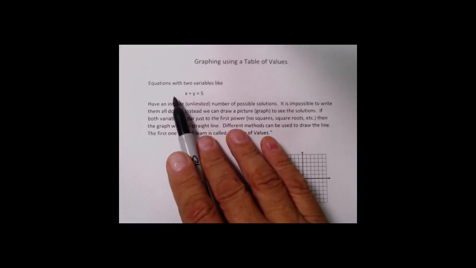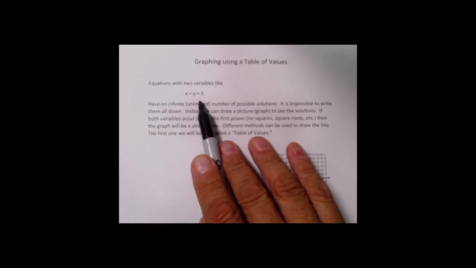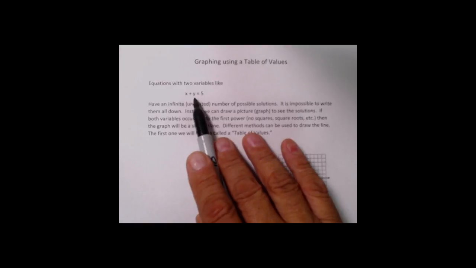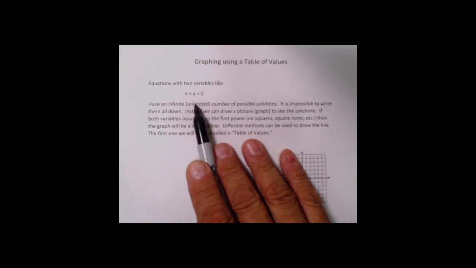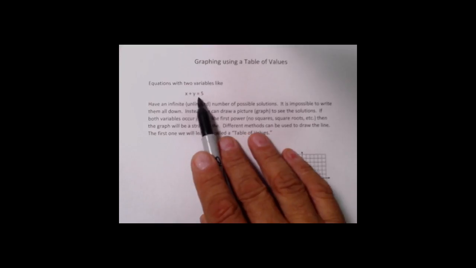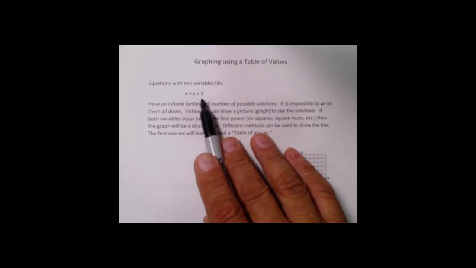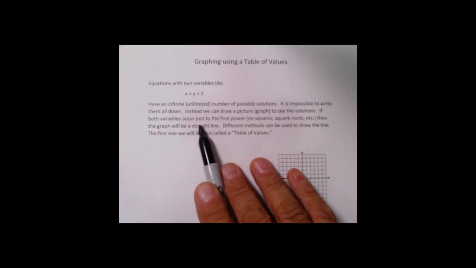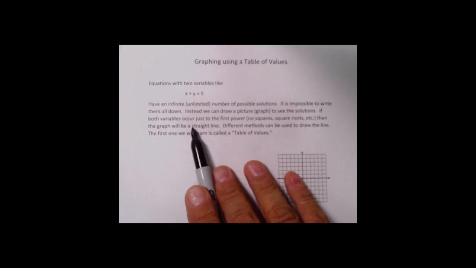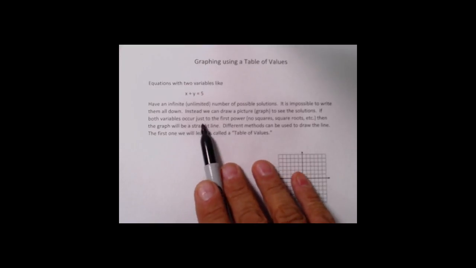The table of values is the first one, and it's designed to work with equations like x plus y equals 5, where we have more than one variable and there's an unlimited number of possible solutions, XY combinations that would solve this. So it's impossible to write them all down. What we do instead is we draw a picture, a graph, to see the solutions.